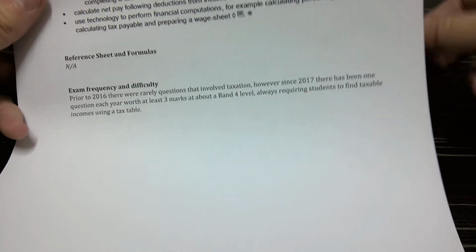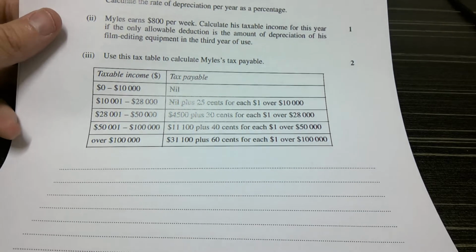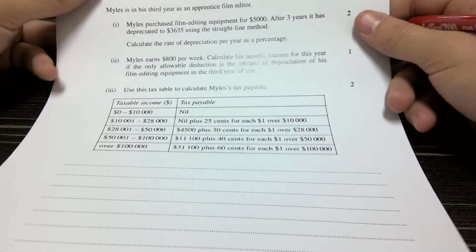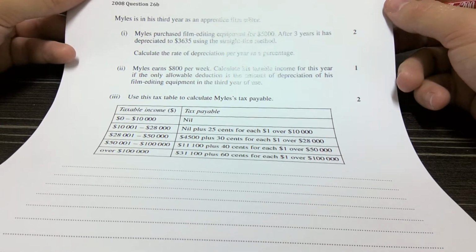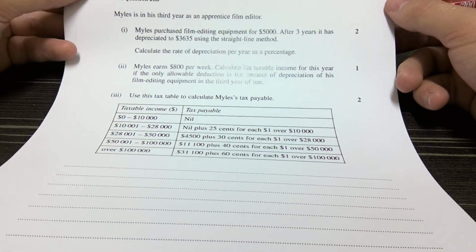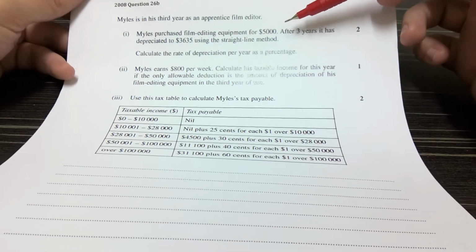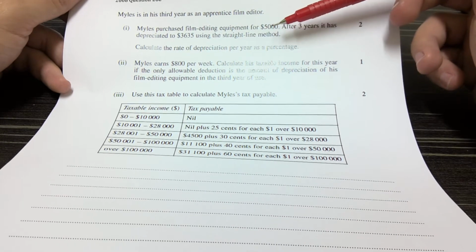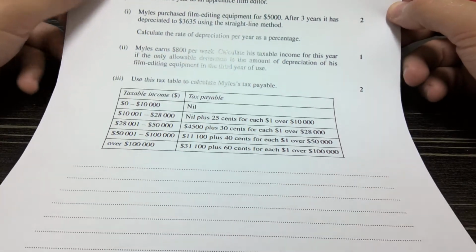Anyway, so let's go into the first question, and this is from the 2008 paper, question 26B. Actually, I think it's supposed to say 2001, but whatever. So Miles is in his third year as an apprentice film editor. He purchased some equipment for $5,000. After 3 years, it has depreciated using the straight line method. Calculate the rate of depreciation as a percentage.